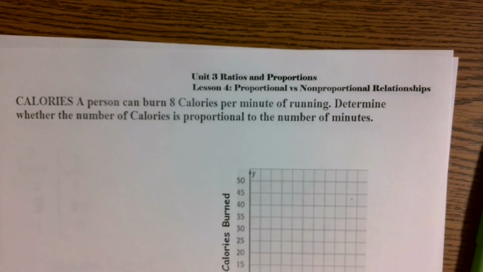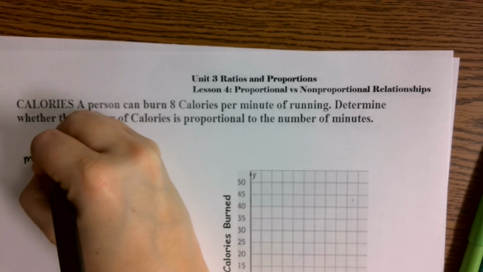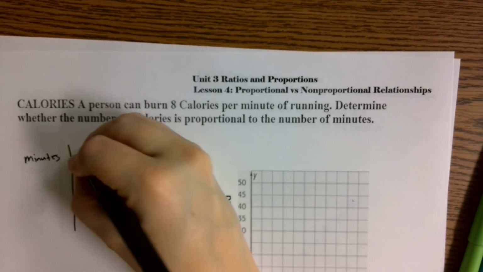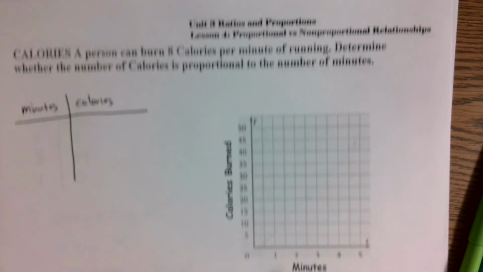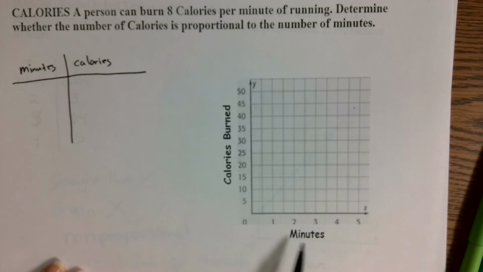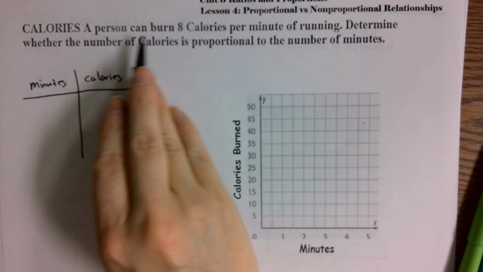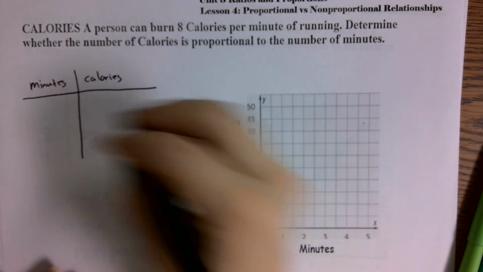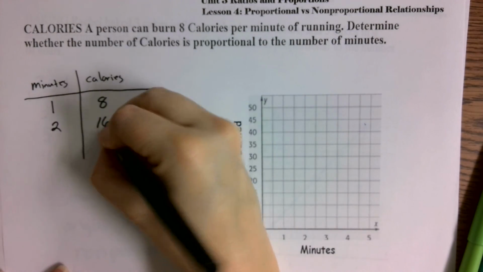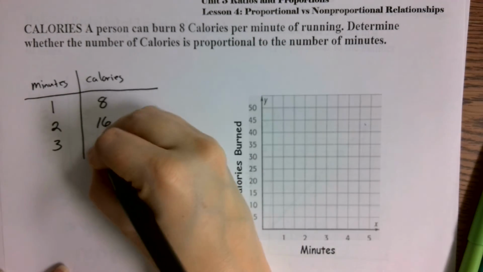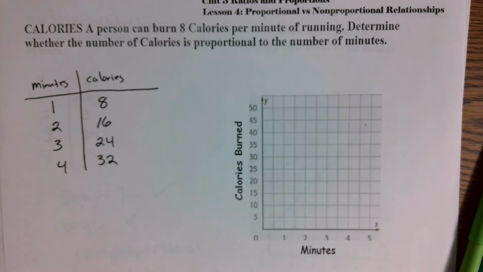All right, let's take a look at this one. We've got the number of minutes that we're comparing to the calories that are being burned, because that's what the table says, right? The chart, the graph. Minutes are our X. Calories burned is going to be the Y. Now it says a person can burn 8 calories per minute. So at 1 minute, they burn 8 calories. At 2 minutes, it should be 16 calories. At 3 minutes, it should be 24 calories. At 4 minutes, it should be 32 calories, and then so on and so forth.